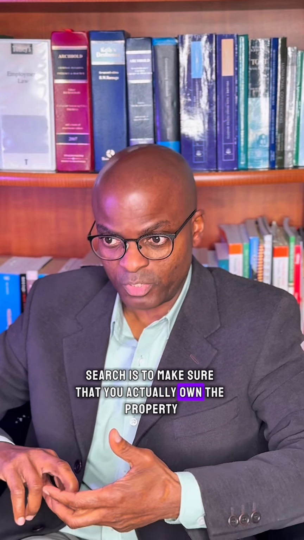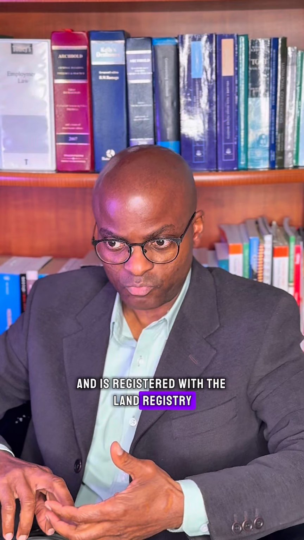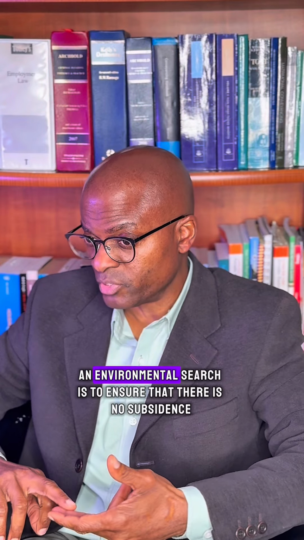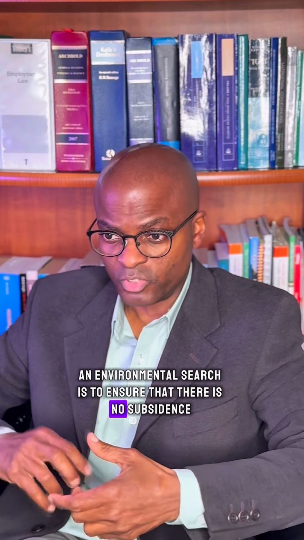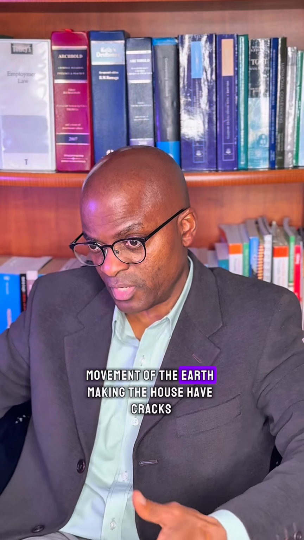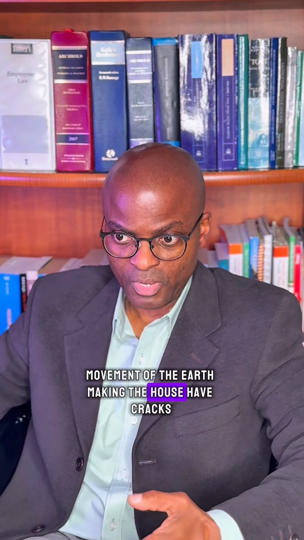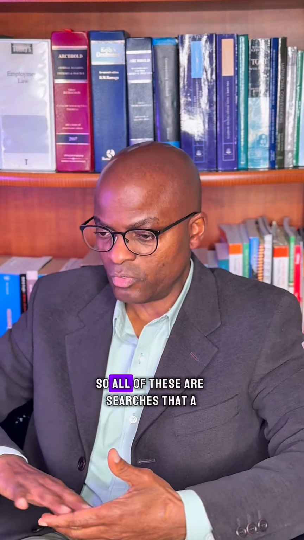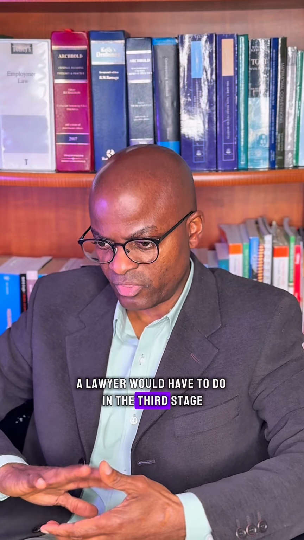A land registry search is to make sure that you actually own the property and is registered with the land registry. An environmental search is to ensure that there is no subsidence or movement of the earth, making the house have cracks. So all of these are searches that a lawyer would have to do in the third stage.